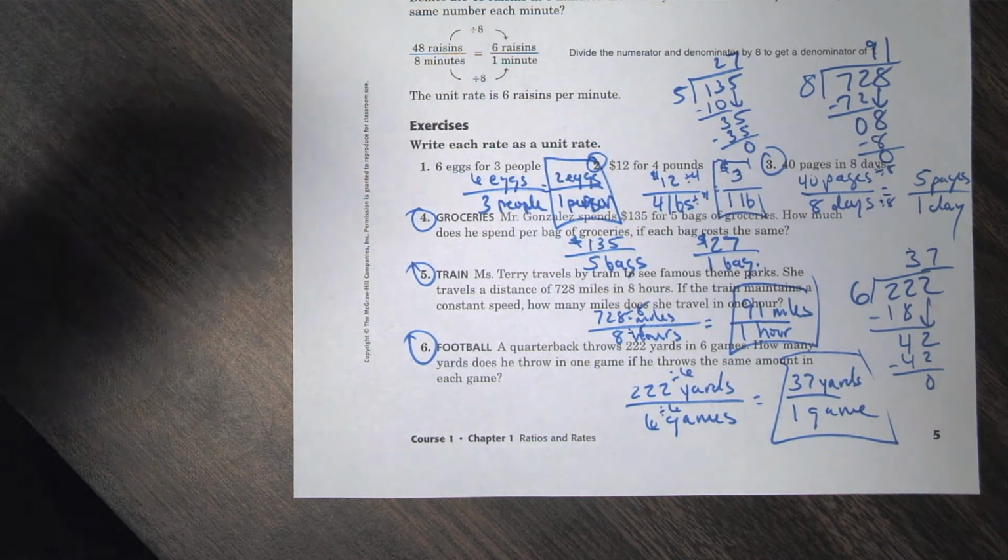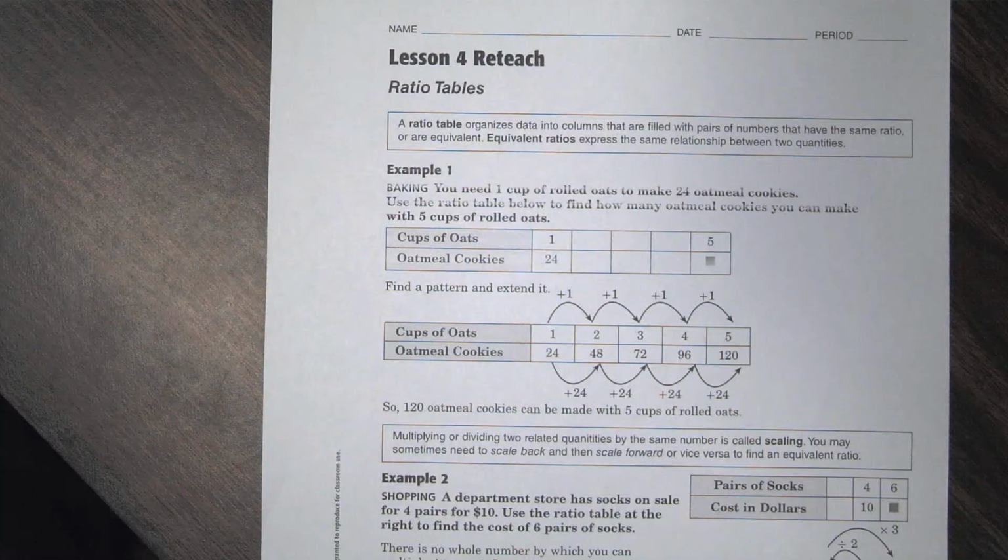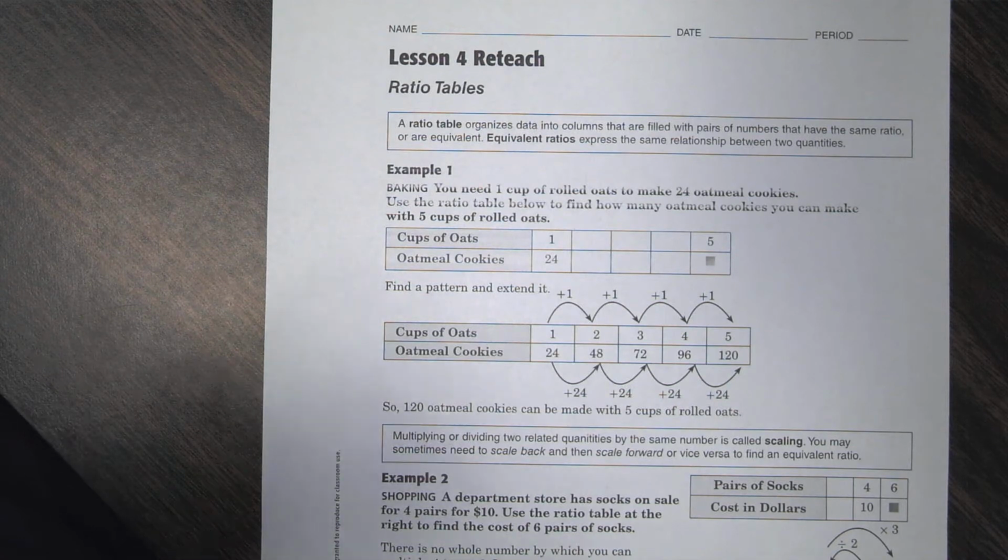So now, talking about rates, we're going to move into ratio tables. So a ratio table basically just takes all the information from the ratios and puts them into columns. Okay? It makes things a little bit more organized. All right, so we're also going to be talking about equivalent ratios. Now, equivalent ratios look like this.